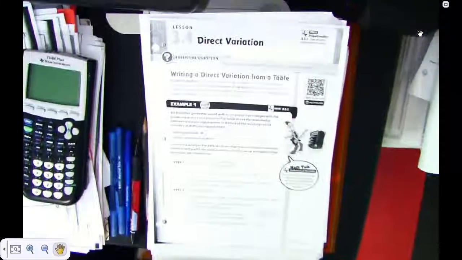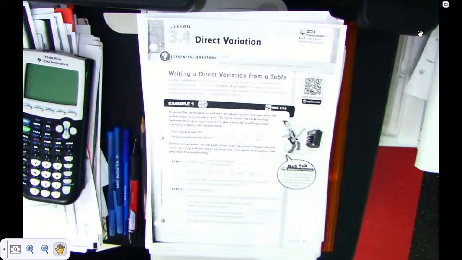All right, direct variation is the name of the form that I've been telling you about. Every time something was proportional, what did we write this equation?